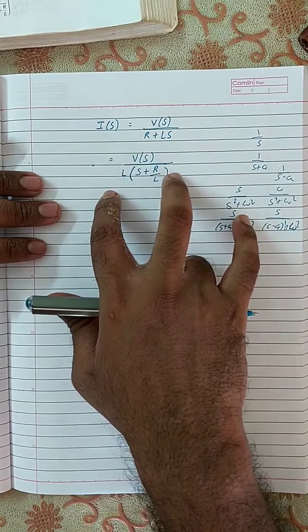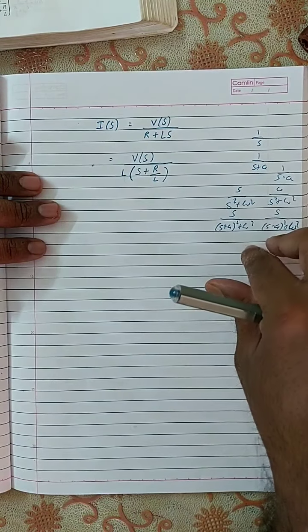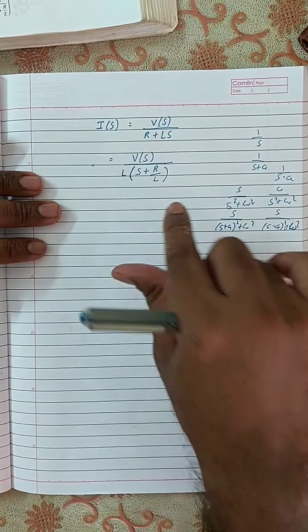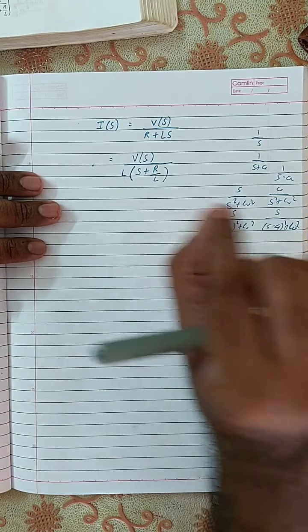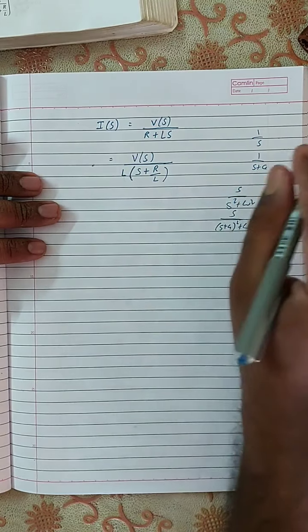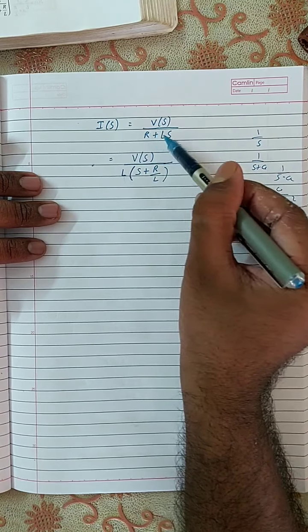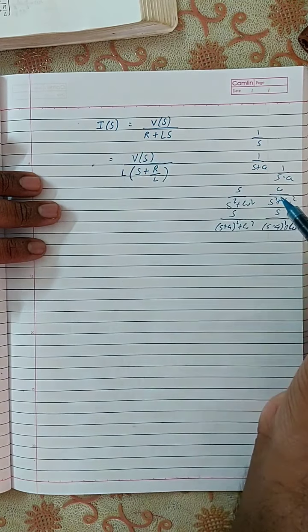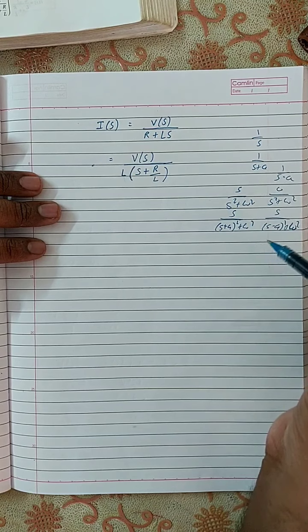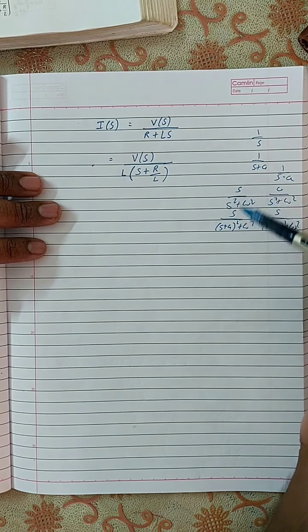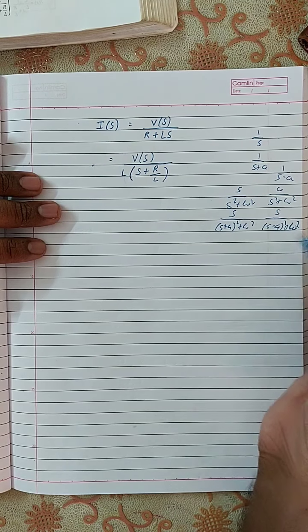This is the technique you need to understand for all the coming problems. This is the basic thing I'm trying to tell you: you need to learn how to convert every denominator that looks somewhat like this into a denominator which looks like any one of these formulas. Because unless and until you get any one of these formulas, you cannot actually find its inverse.